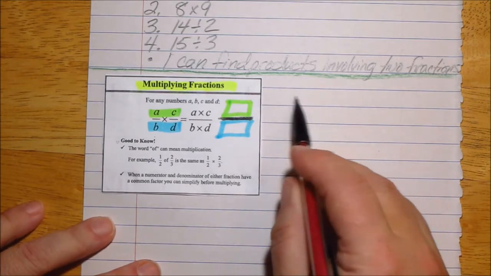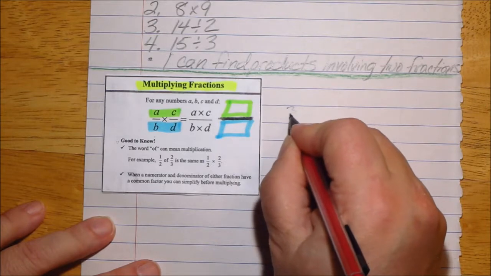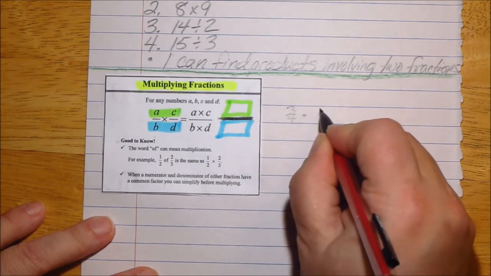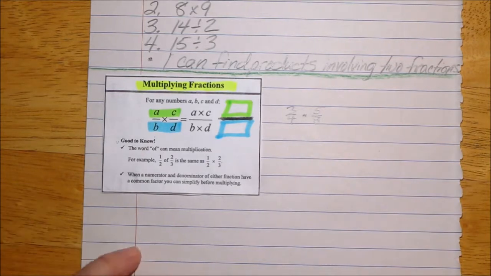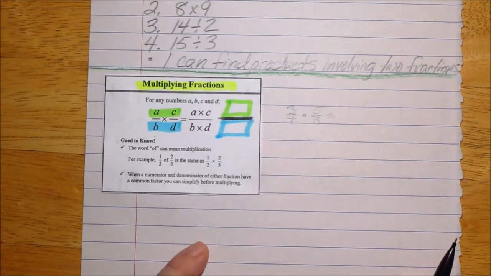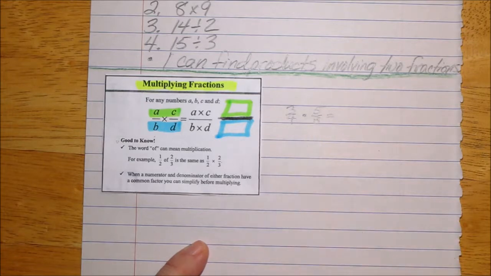Our first problem, I'm going to skip one line here. Our first problem is 3/4 times 5/8. Now, this is something, if you're in my class, this might be new to you, or you might have heard me talk about it before. At this point, you're going to see me make a multiplication symbol here as a dot.